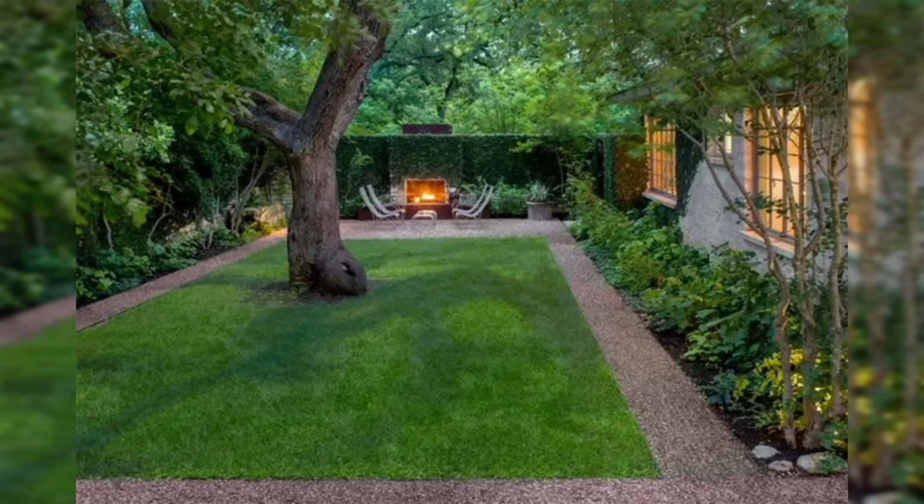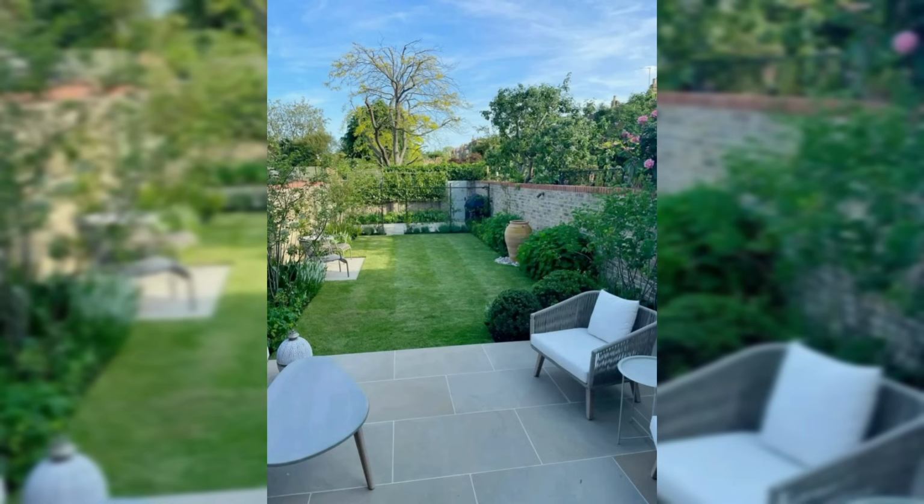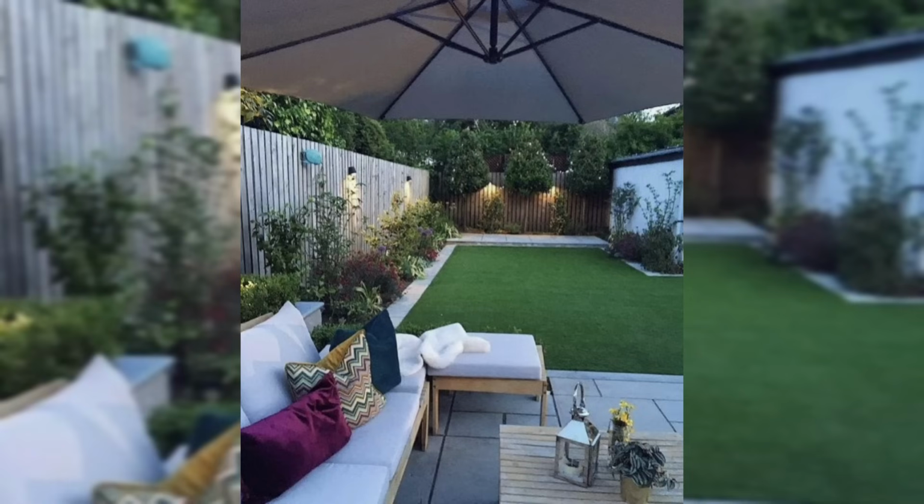Zones. Even in smart gardening, define zones effectively.